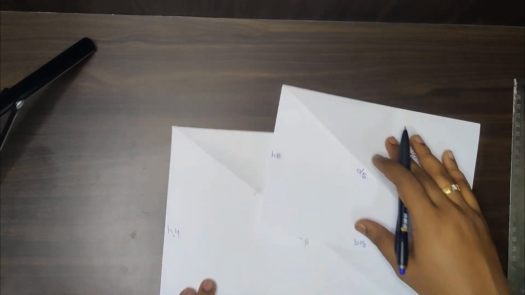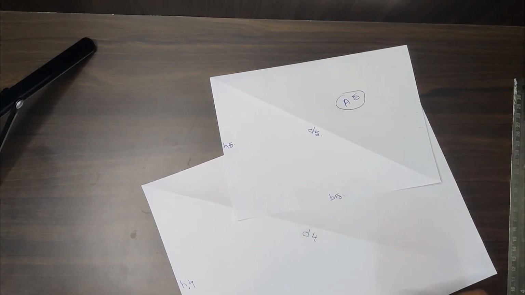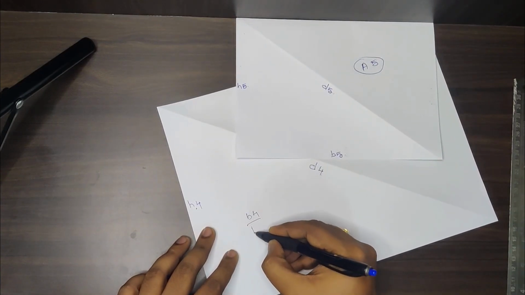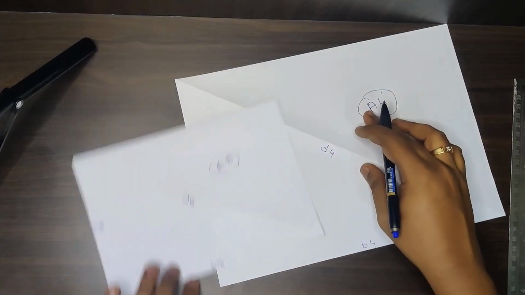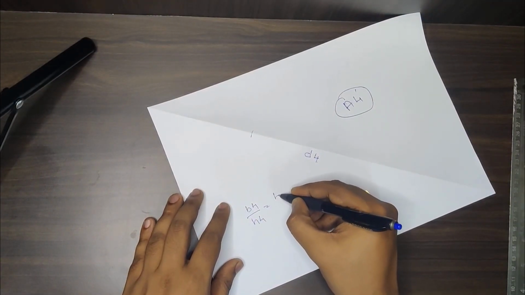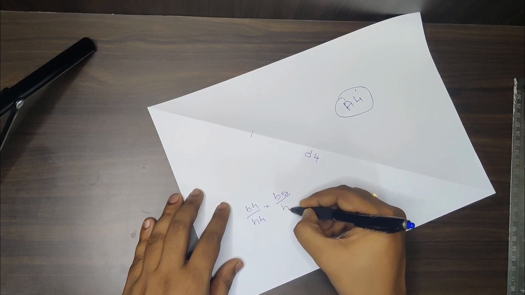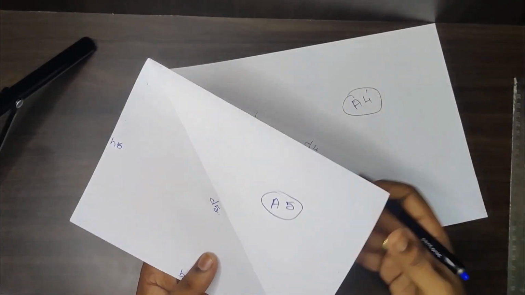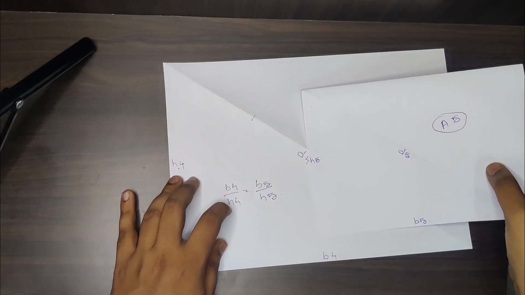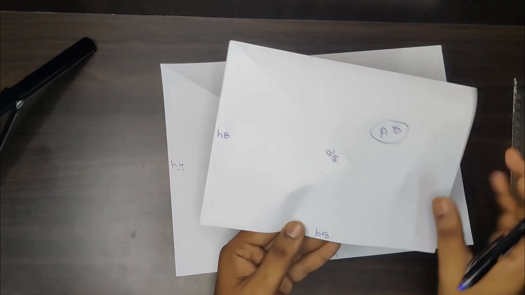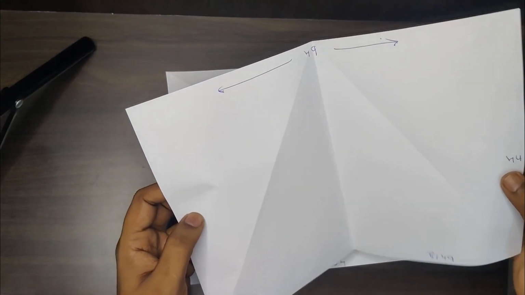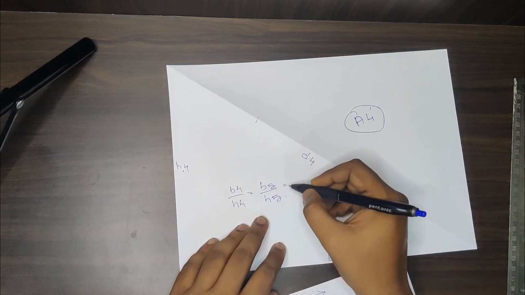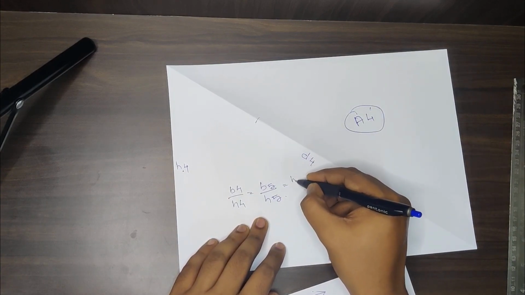So we'll do one thing saying that the ratio has to be the same, which means that B4 by H4 has to be the same as B5 by H5. And we also converted this here. So now let us see, B4 and H4 is here, and we have the B5 here. And when we open this up, we see that B5 is equal to H4.